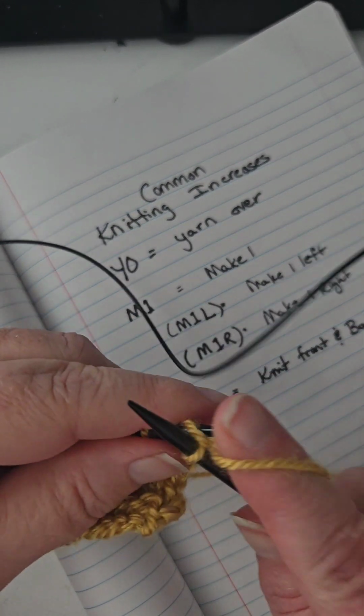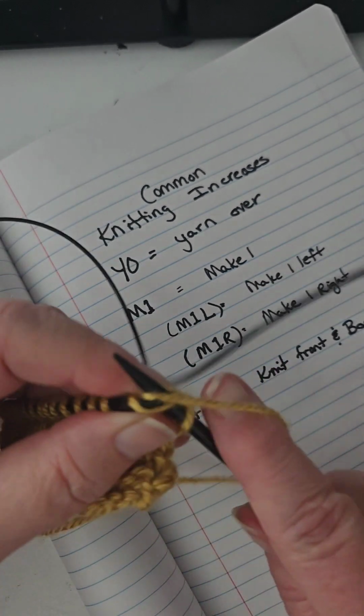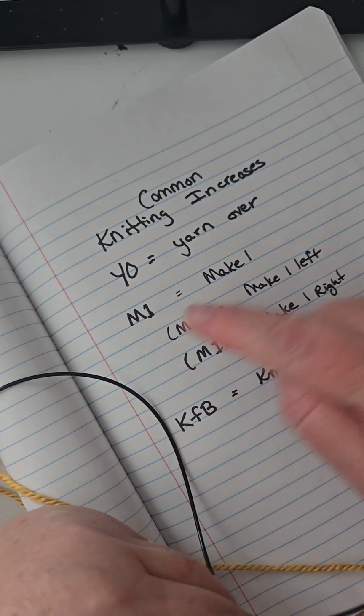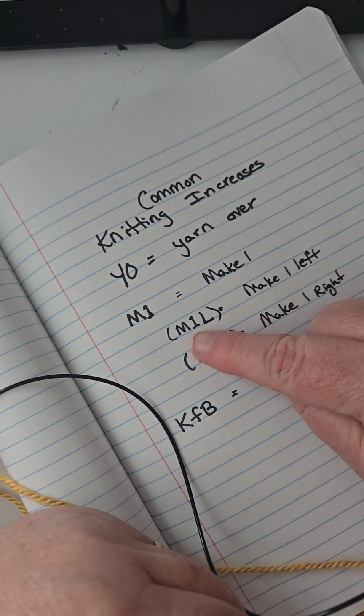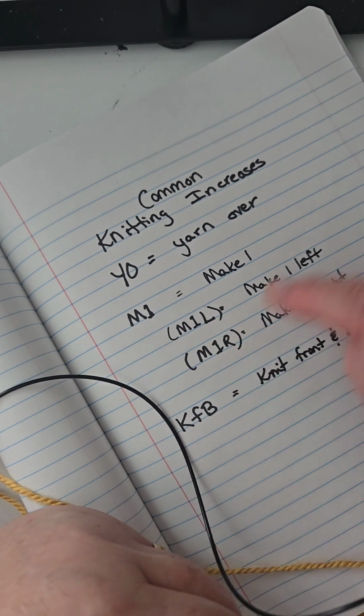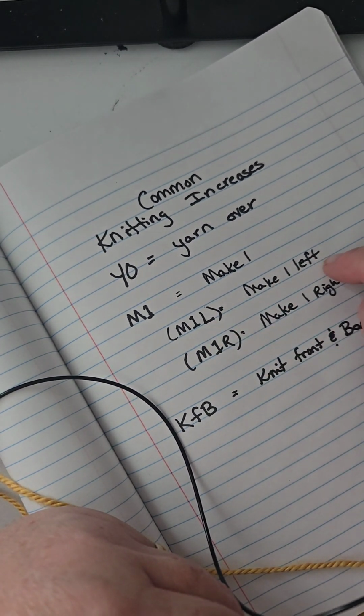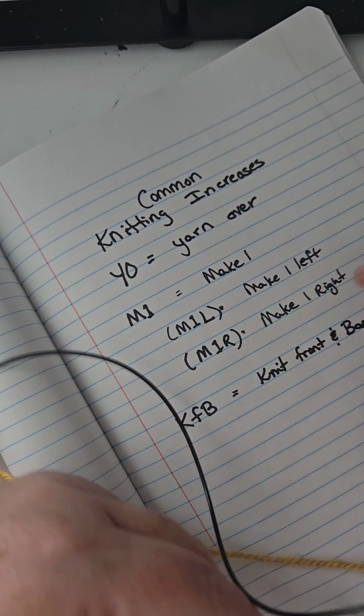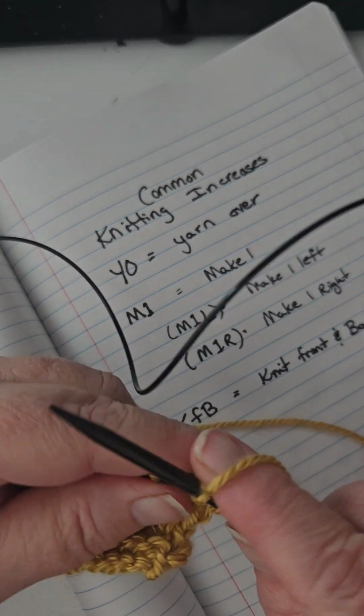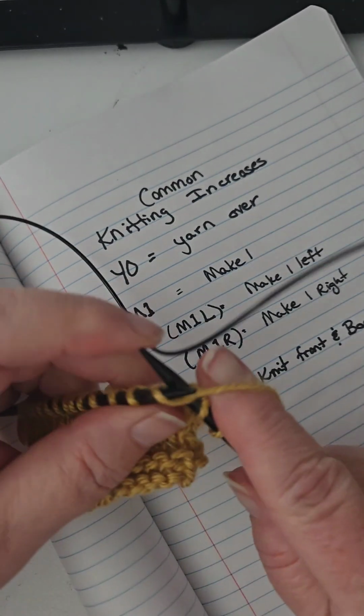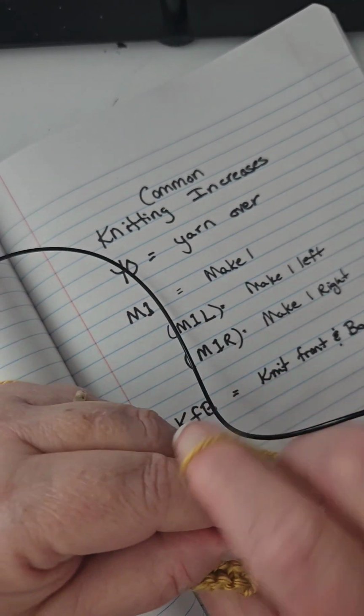It's called Make One. It's abbreviated M1. And then sometimes you see an M1L or an M1R. This means make one leaning left or make one leaning right. And that's basically two different ways how to do it. Sometimes a designer does not specify.